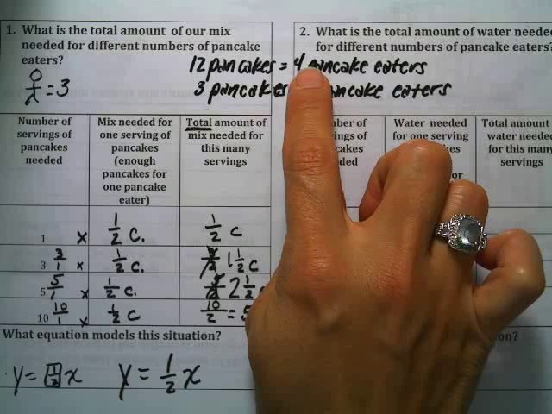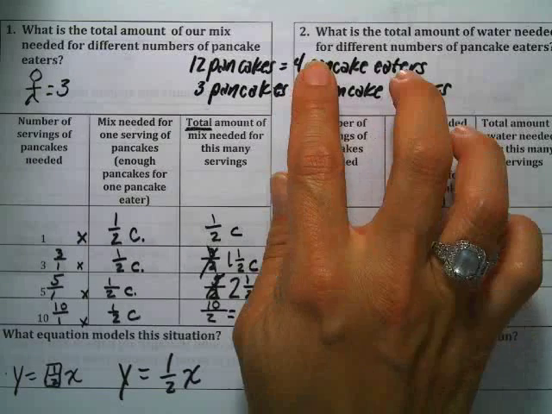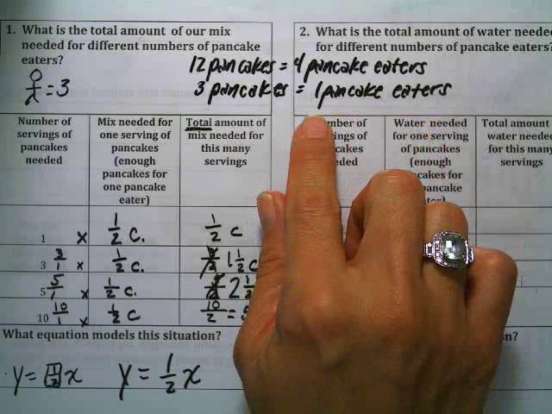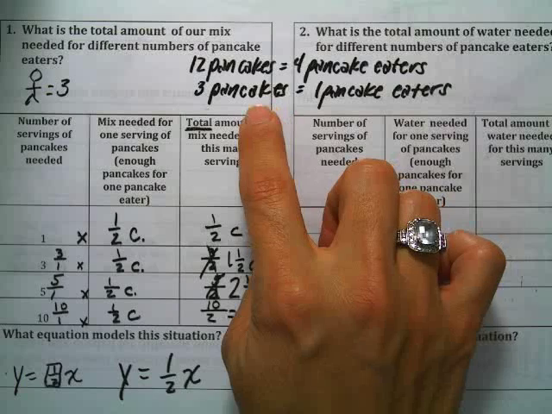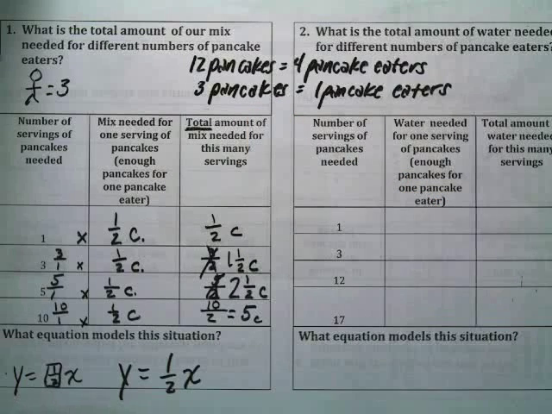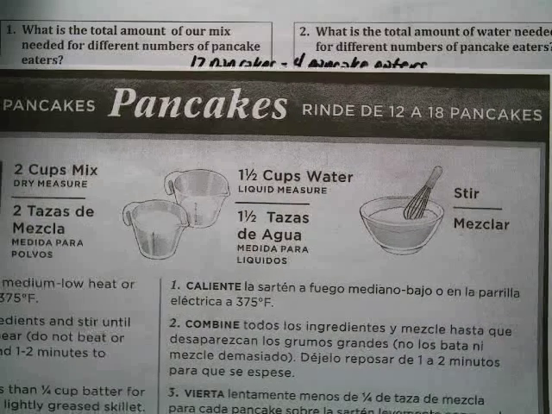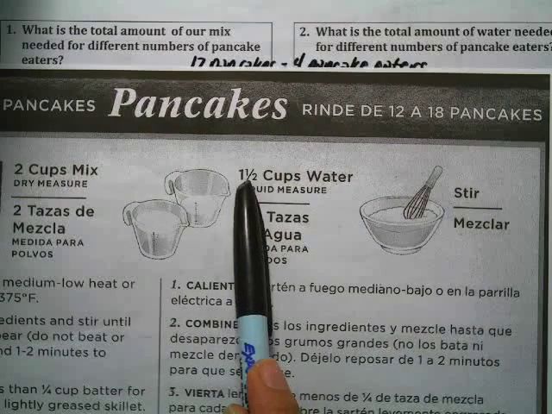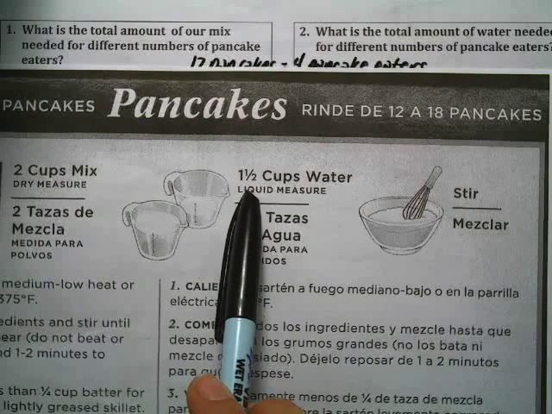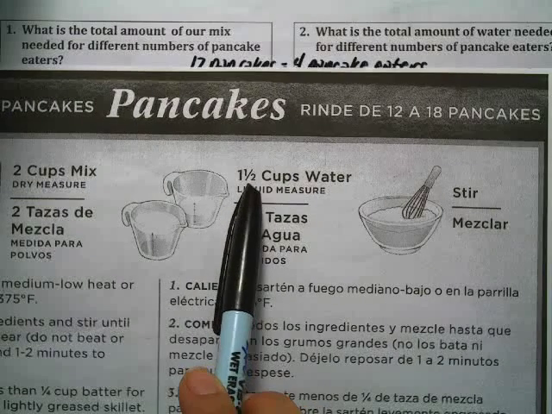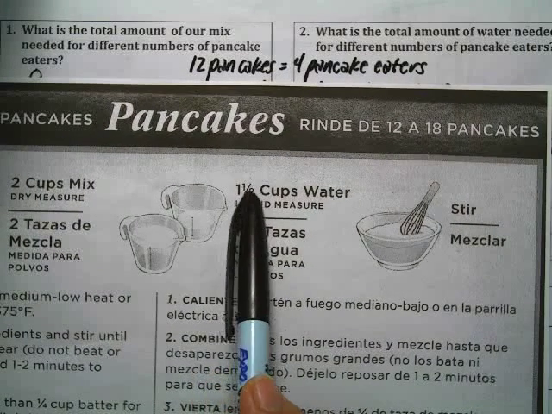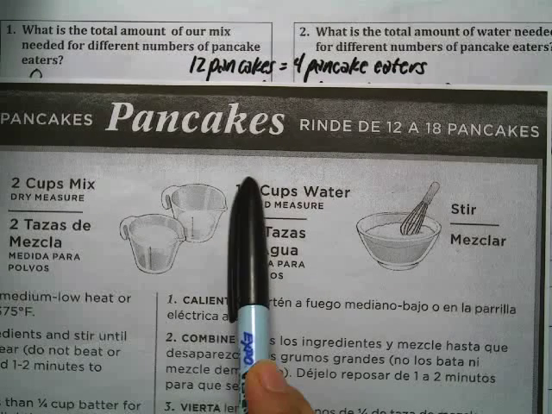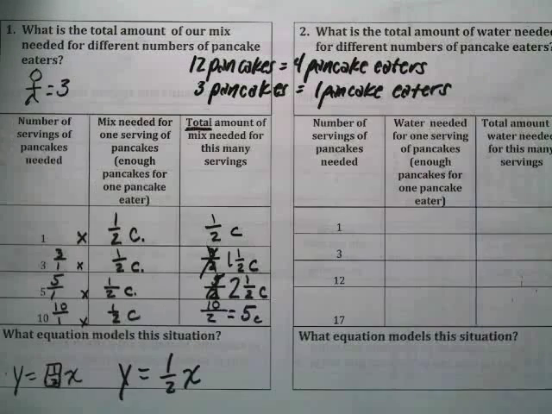So in order to get this 4 down to 1, I've got to proportionally figure out how much mix I'm going to need to make 3 pancakes. And I'm going to do that by dividing my ingredients by 4. So let's think about water. Remember that this is for 12 pancakes, and it says 1.5 cups of water. Well, what I need to do is divide that by 4 because I only want to make 1 portion, which is 3 pancakes. So I'm going to have to divide this 1.5 by 4. How am I going to do that?